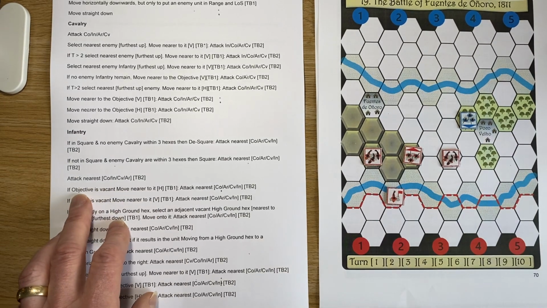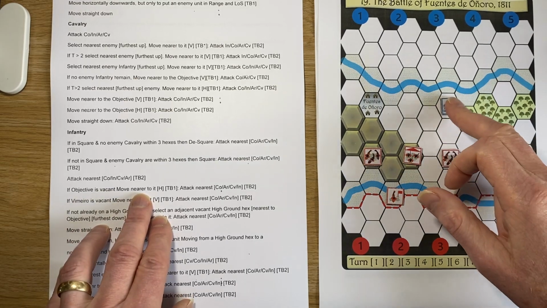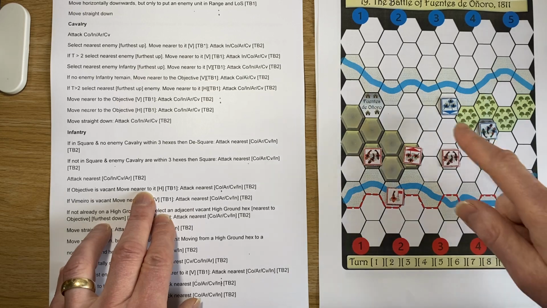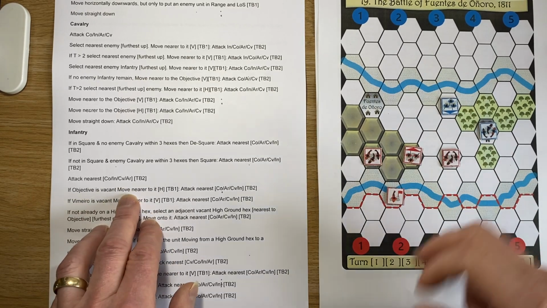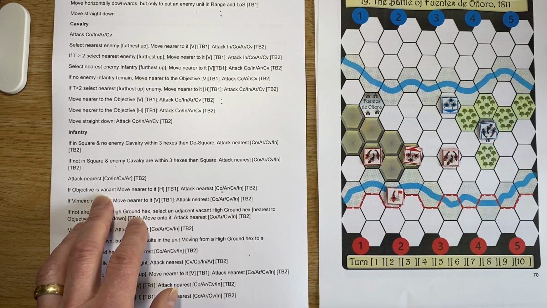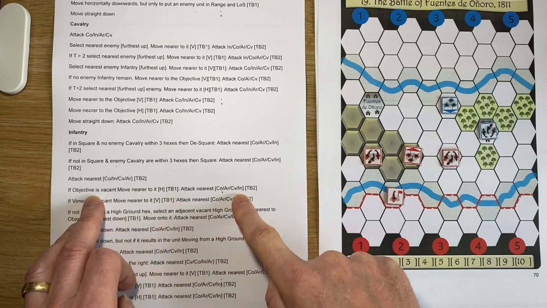All right, but note, you only do what it says. So if the objective is vacant, move nearer to it. If this objective is not vacant because there's already a unit in there, then it won't do anything under this instruction. It won't still move nearer to it or move somewhere else or think about what else it's doing. You don't have to think about the rationale behind this order. Just do what it says.